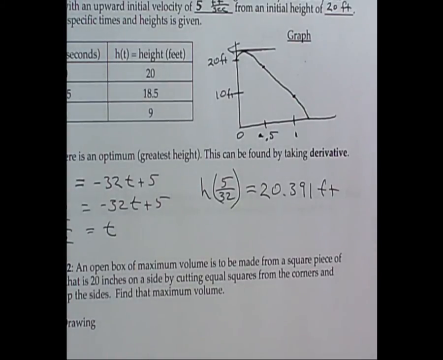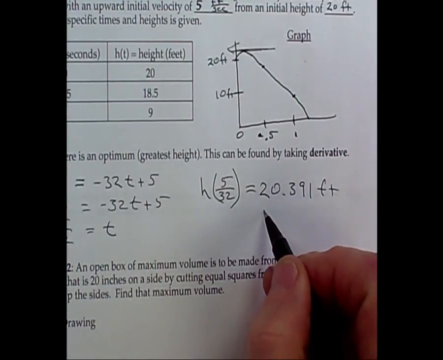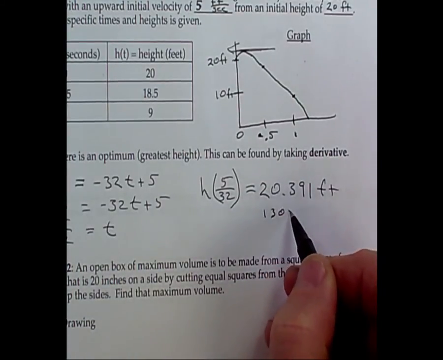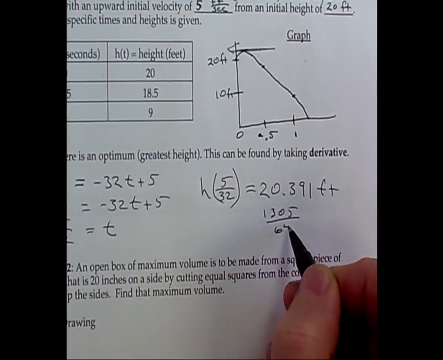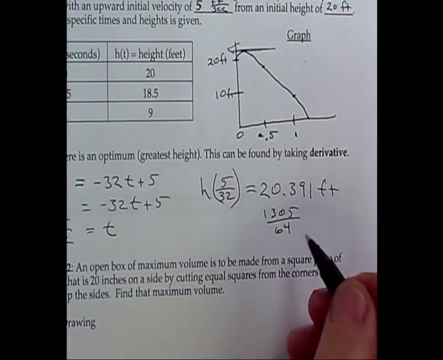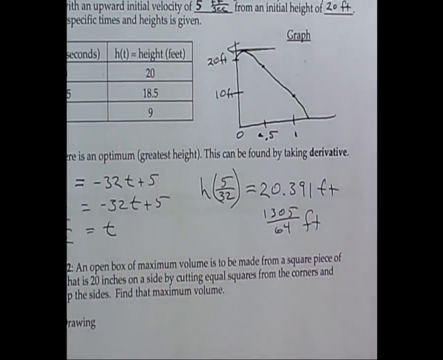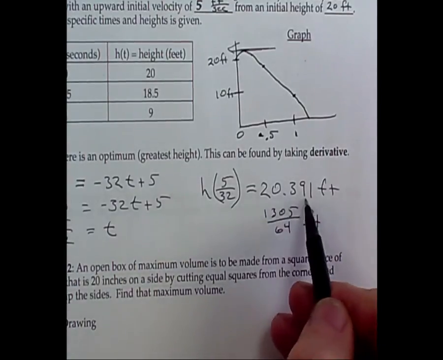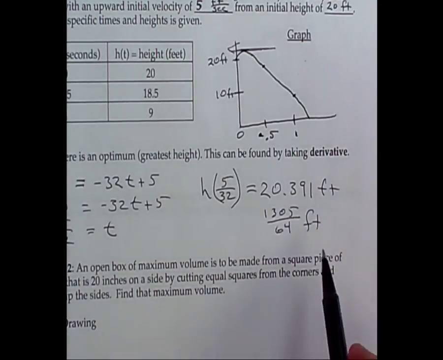Say it again. 1,305 over 64. Really? Yeah, that's what I got too. Yeah, that's right. Big brain. Very good. You did that in your head, or did you use the machine? The machine. I didn't do this part in my head, but I did this part in my head.